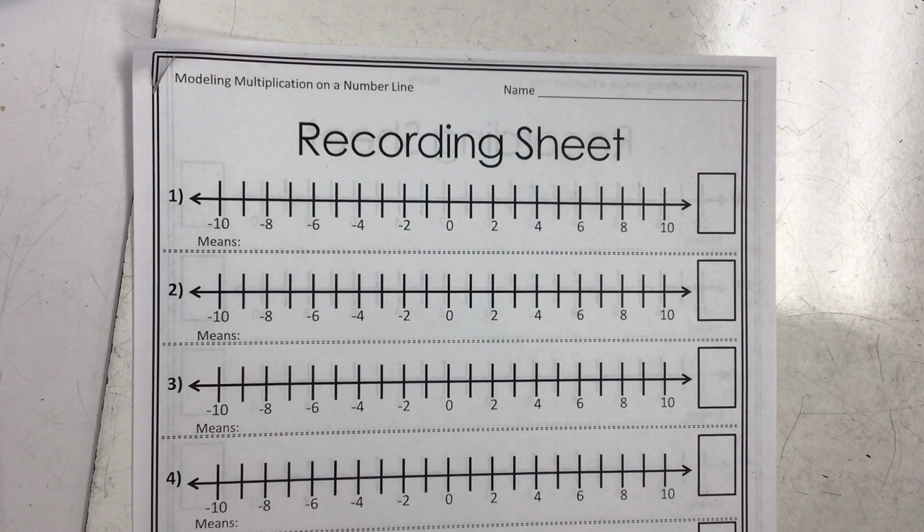Hi, Rams. All right, so we're going to practice working on our integer operations on our number line for a minute. So I just want to review a couple of things with you, okay?